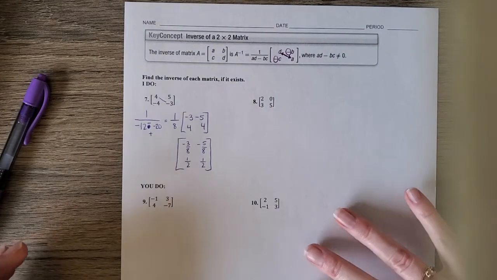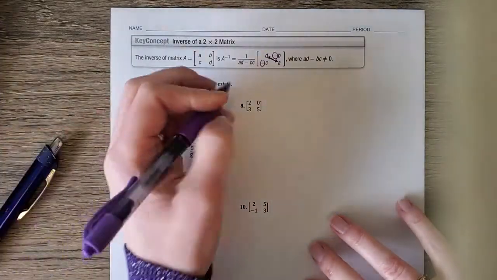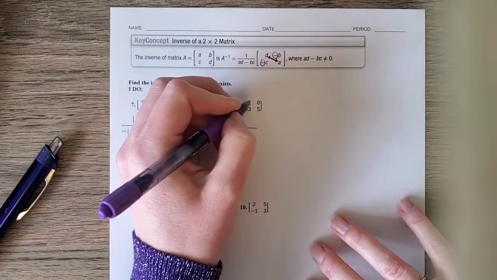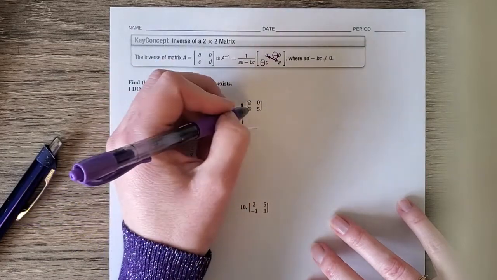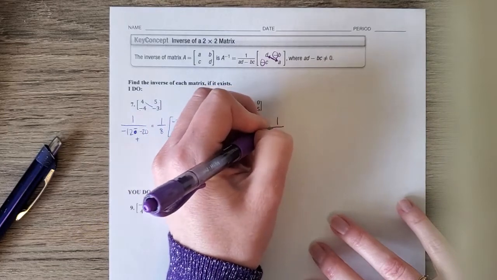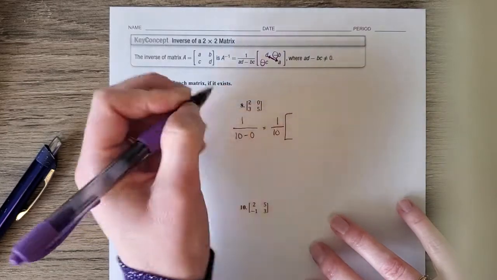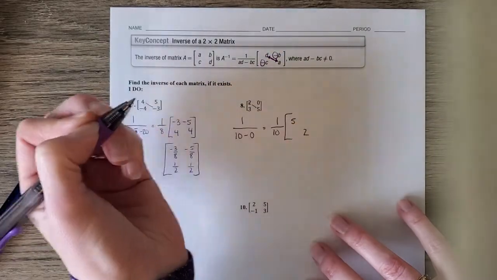We'll do the second one just to make sure you've got this, and then you can practice it. So 1 over the product of A and D, 2 times 5 is 10, minus the product of B and C, 3 times 0 is 0. So we get 1/10 times the matrix: switch A and D, so we have 5 here and 2 here.